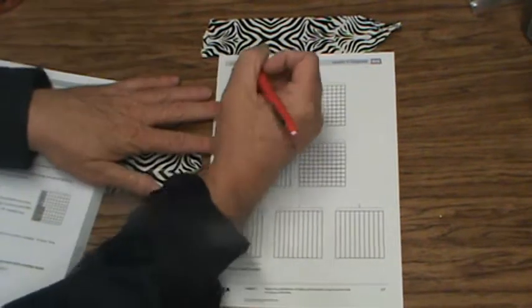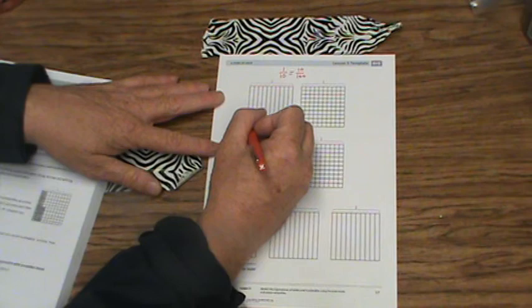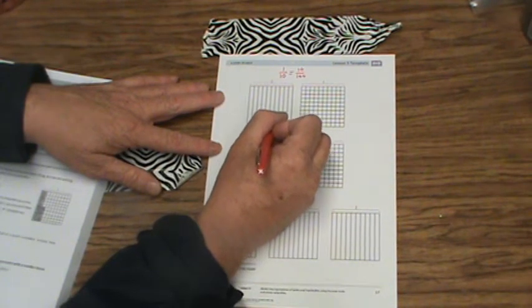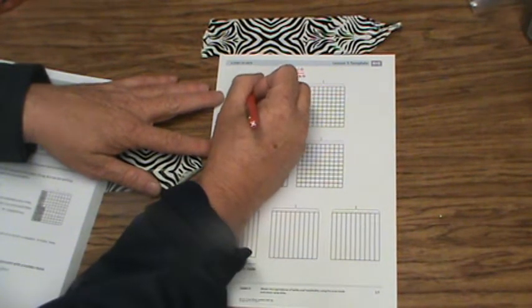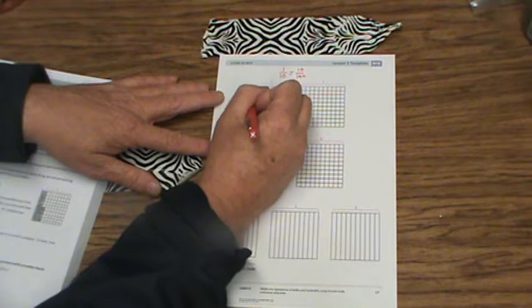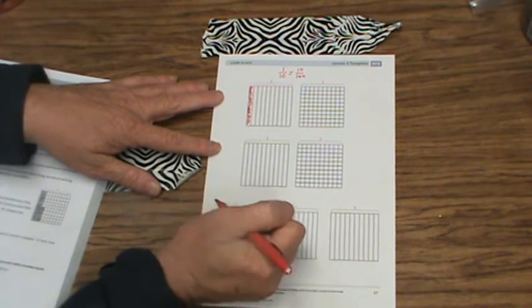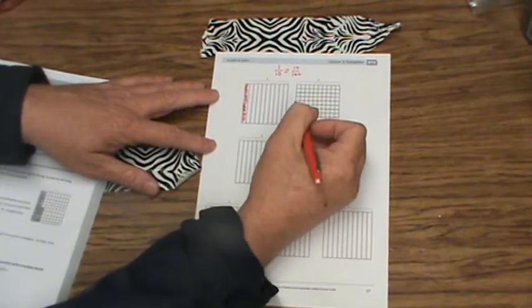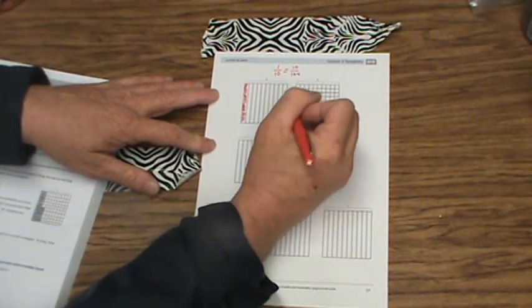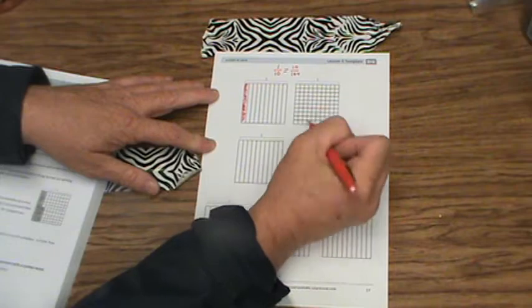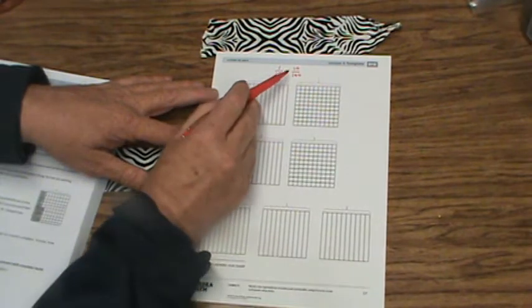So we have 1/10. How many am I going to color in? 1, 2, 3, 4, 5, 6, 7, 8, 9, 10. So I would just color in 1, right? This shows me 1/10. Now, this square over here, this represents 1. It's broken into 100 pieces. How do I know? 10 times 10 is 100. How many am I going to color in?